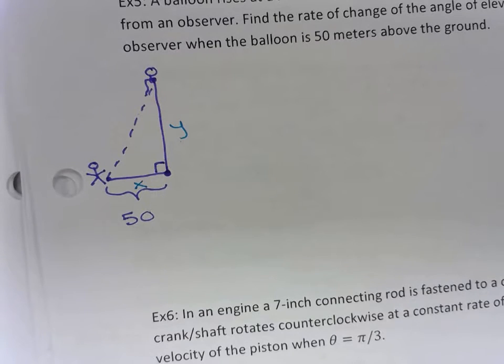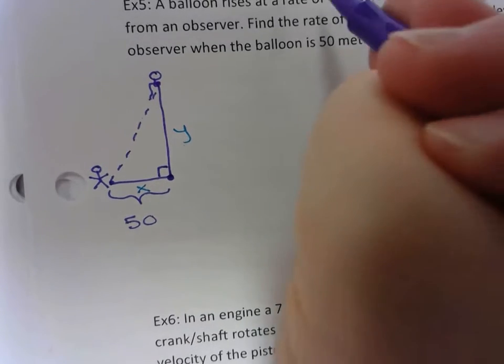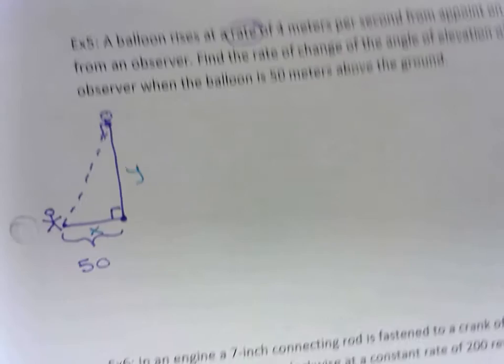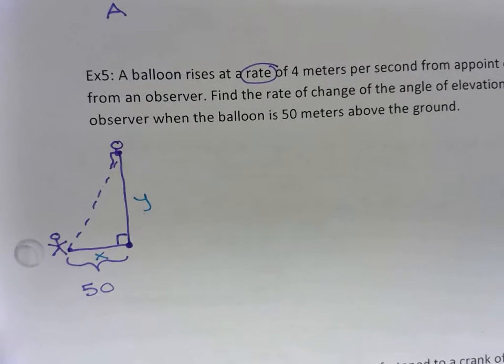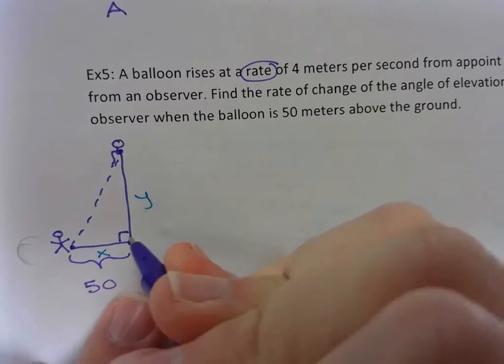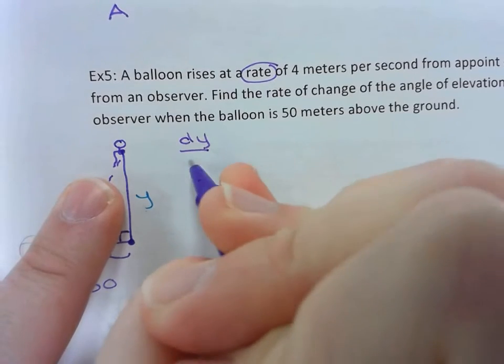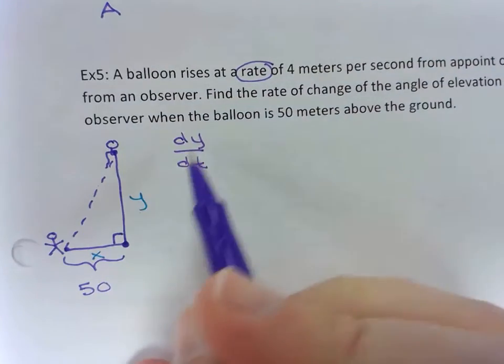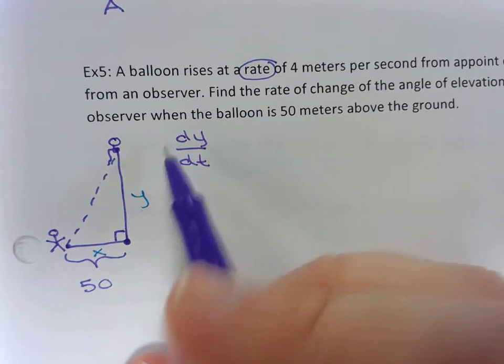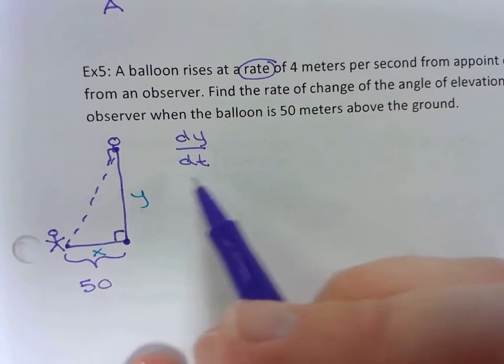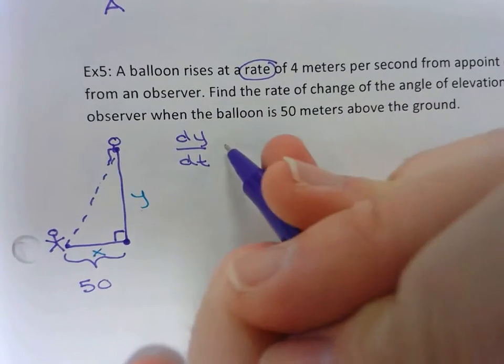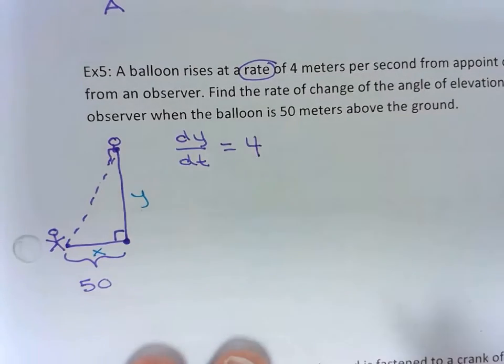A balloon rises at a rate. So right there, rate tells me derivative. So it's going to be positive because it's rising, or increasing, at a rate of 4 meters per second. So if I look at this, the height is y, so dy over dt is the derivative. The meters per second is distance, which is y, over seconds, which is time. So dy over dt is 4, positive because it's rising.